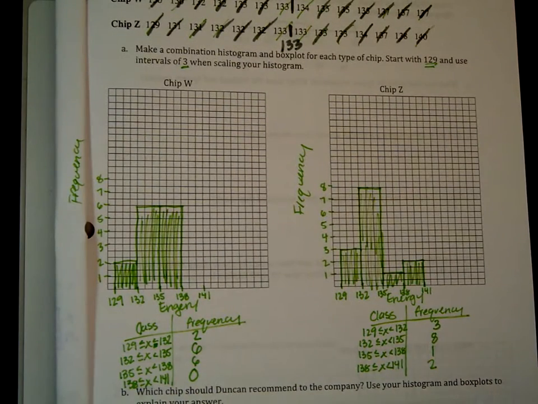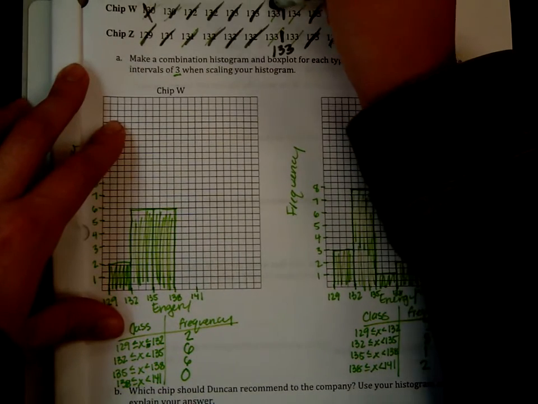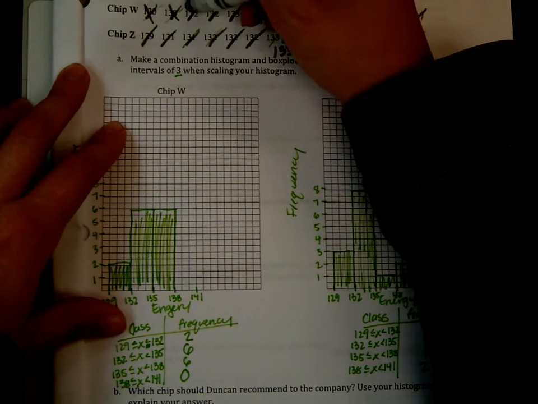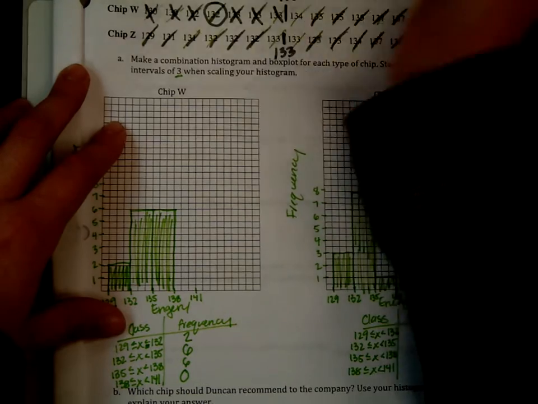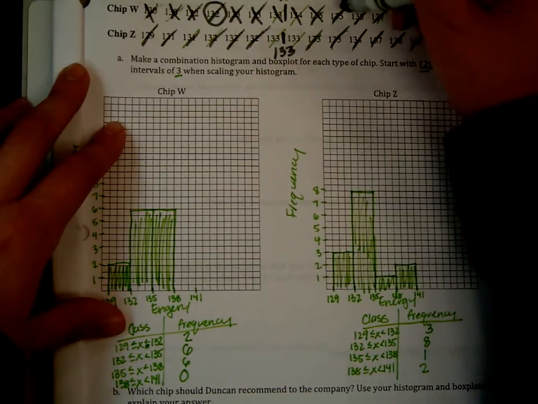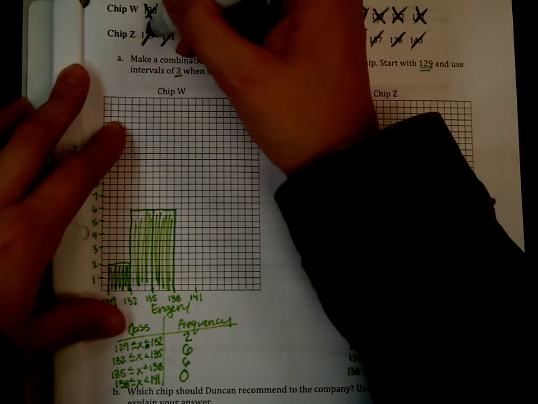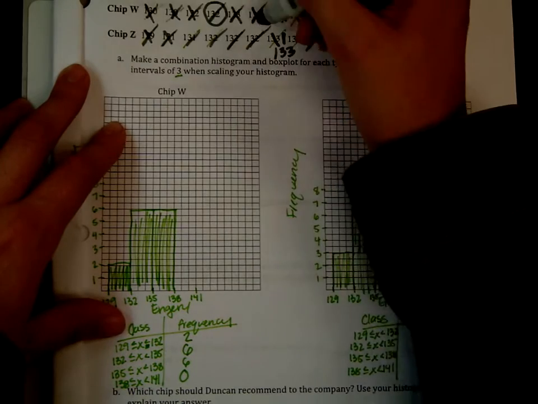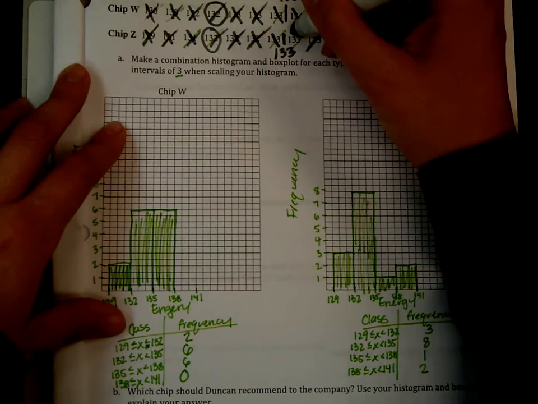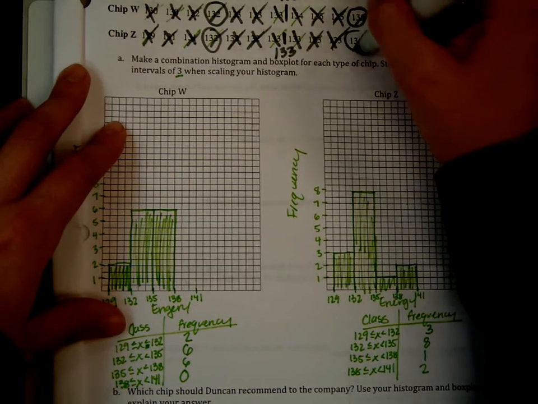Now to find the quartiles, I'm going to cross, and remember we do use these two numbers. So the first quartile is 132, and then I cross here. The second one is 135. And 134.